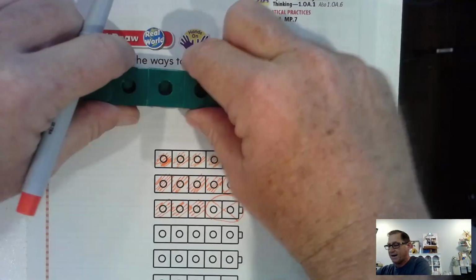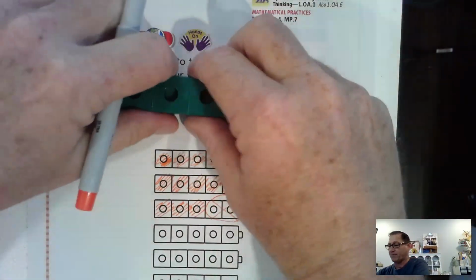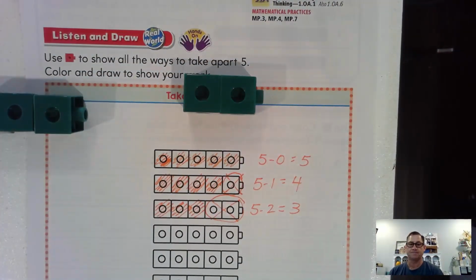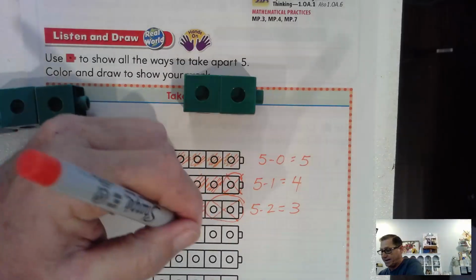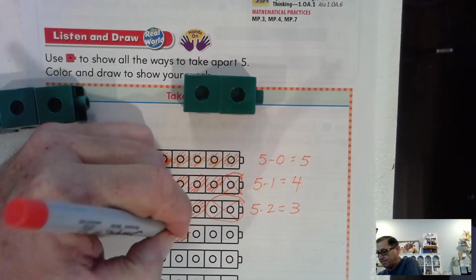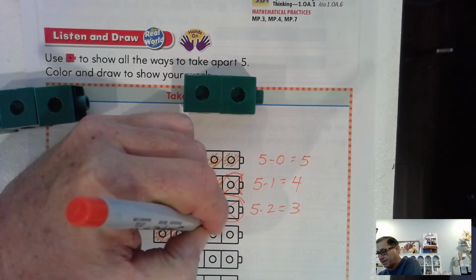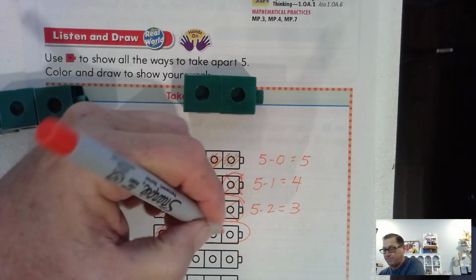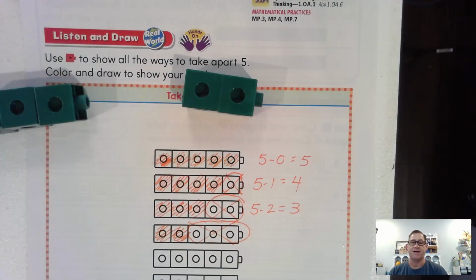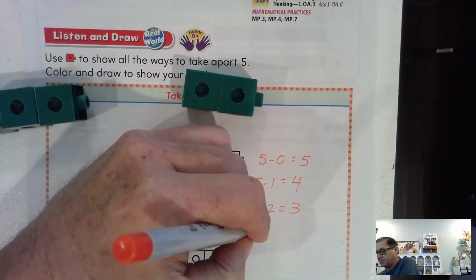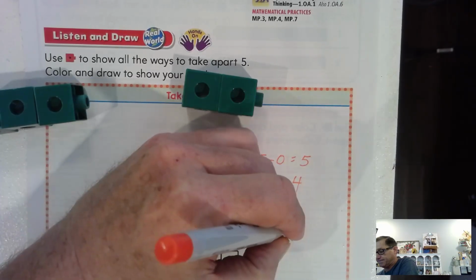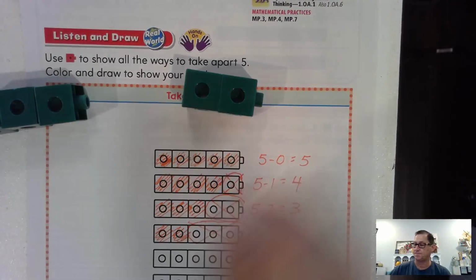All right, what if we had our 5 and this time we gave her 3? Well, that would leave us 2, right? And this time I'm going to circle 3 of them and cross them out. Okay, and so 5 minus 3 would be 2.